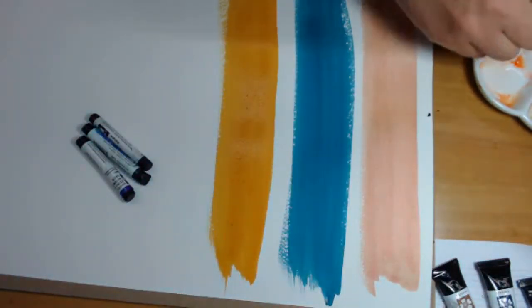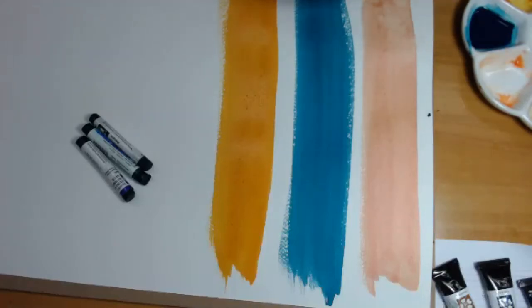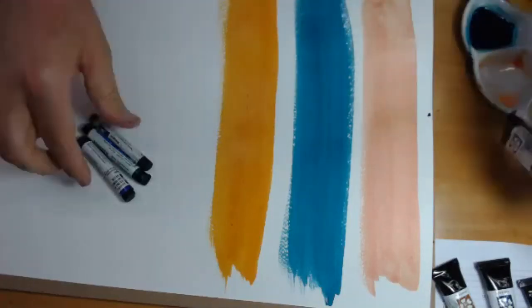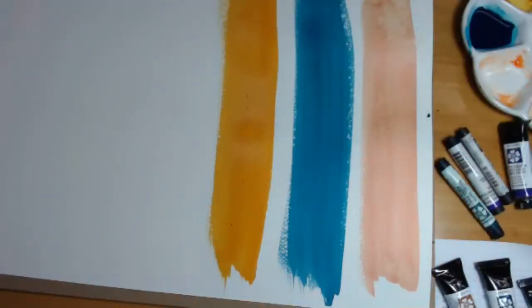So this is a pretty color. This is Imperial Purple. It's a strong color.